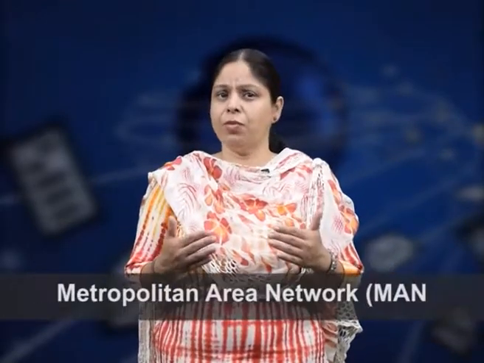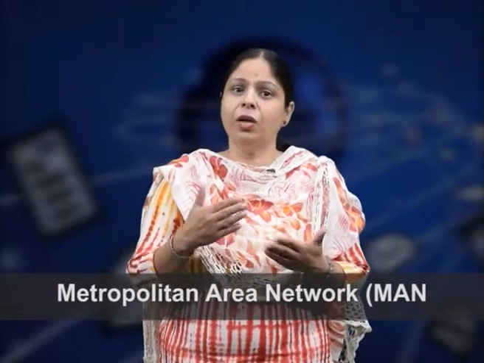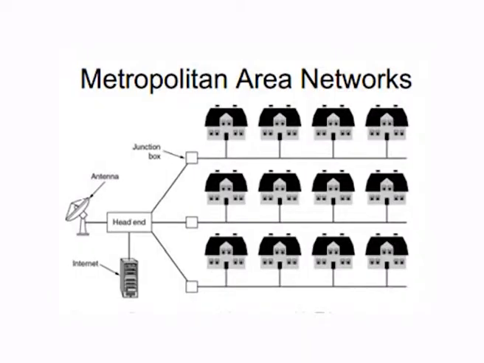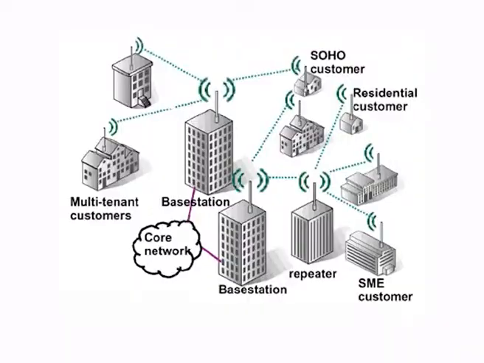But there is still a disadvantage: if the main cable goes down, then the network will stop working. Now comes the metropolitan area network. This covers a longer area for communication as compared to LAN. It is spread over college campuses, large buildings, offices, organizations, etc. Sometimes a MAN covers a major portion of the city also.